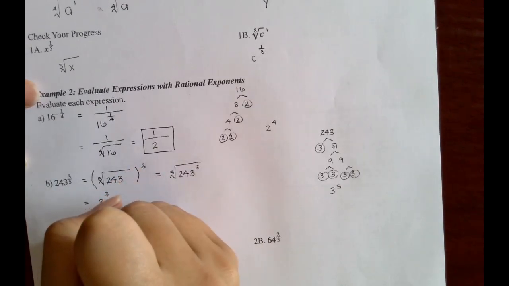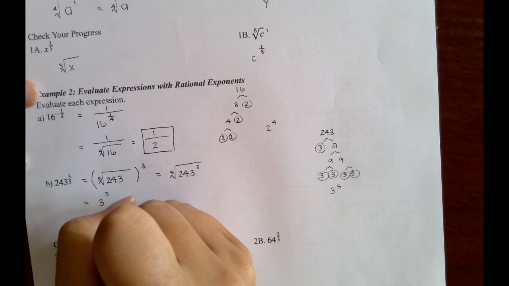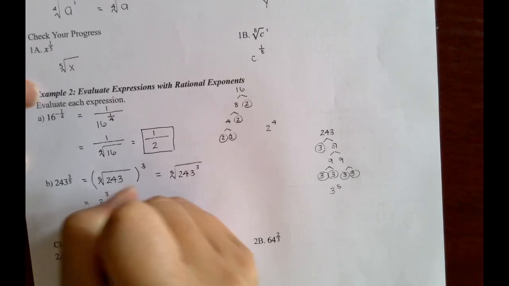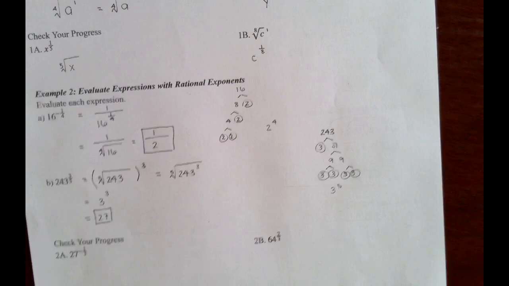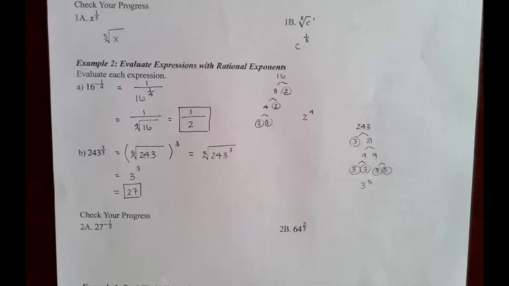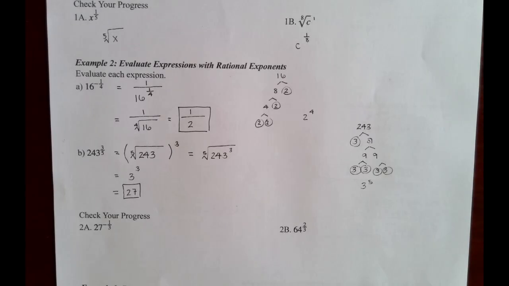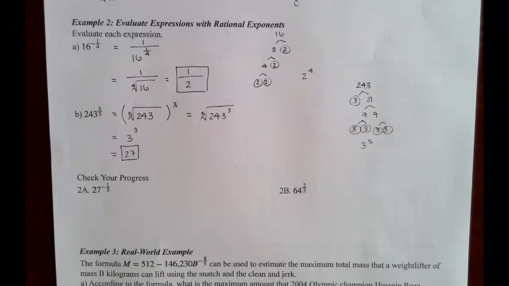And then 3 cubed, 3 times 3 is 9 times 3 is 27. And so this becomes 27. If you look at it in your book, there's multiple ways to do it, and that's up to you how you want to do it. But the book shows you other alternatives. So why don't you do CYP 2A and 2B and come check your answer when you're done.